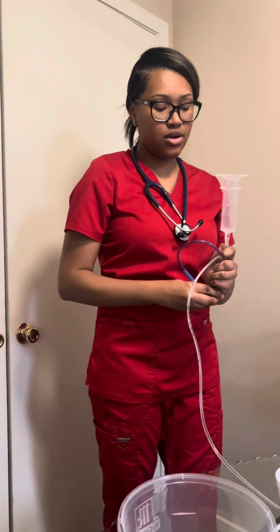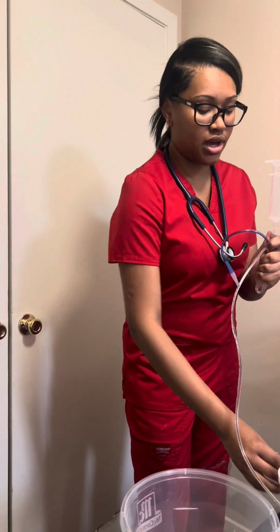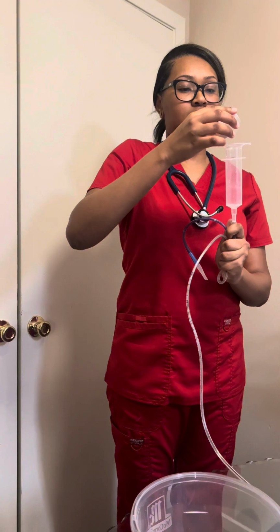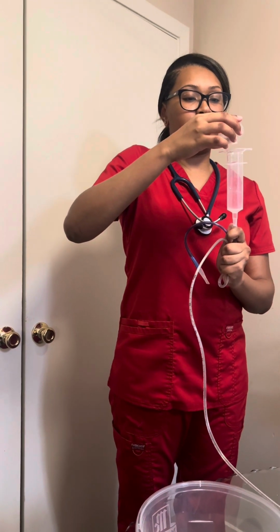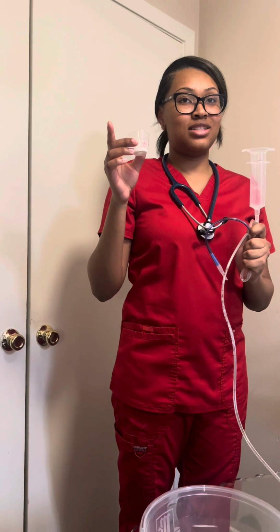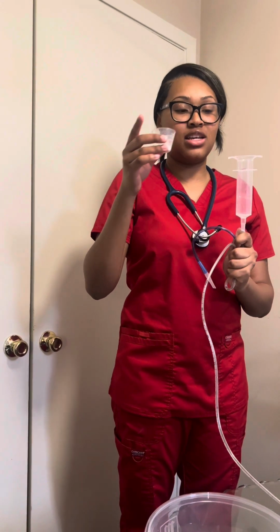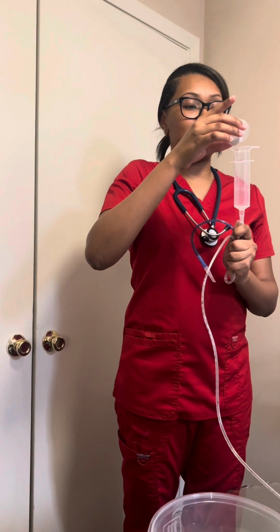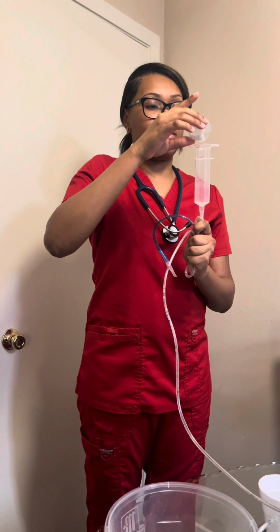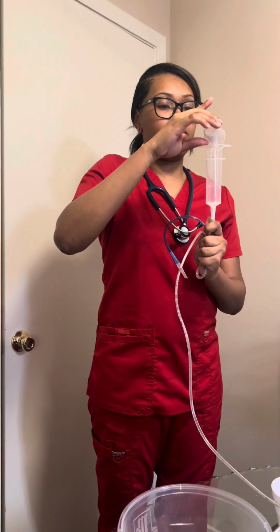Before it gets low, I would also do another medication administration check to make sure that I'm giving the right medicine and dose and route. Put that in there.